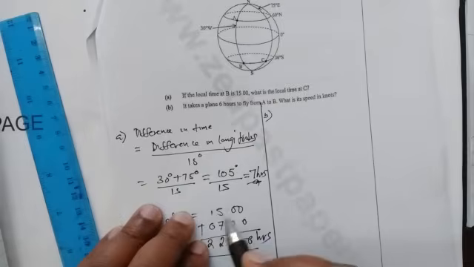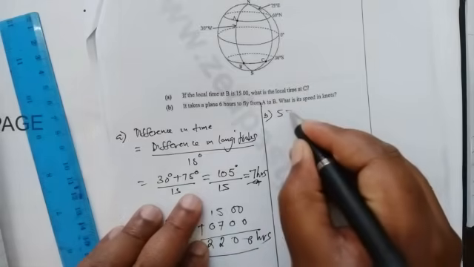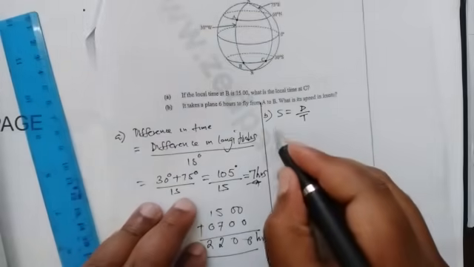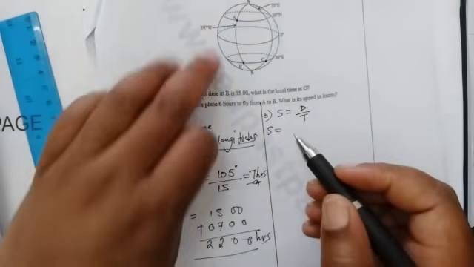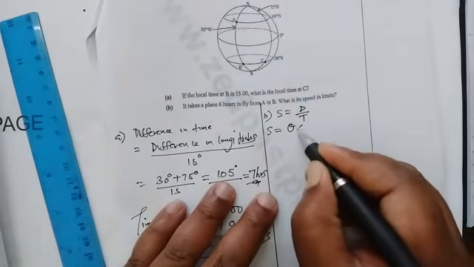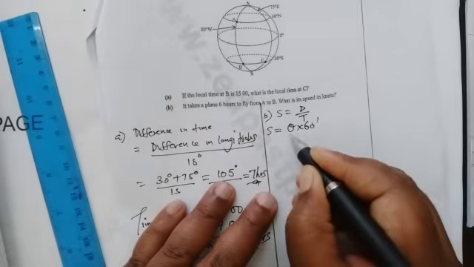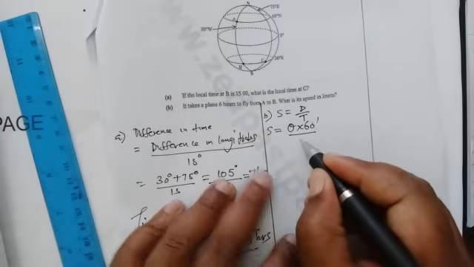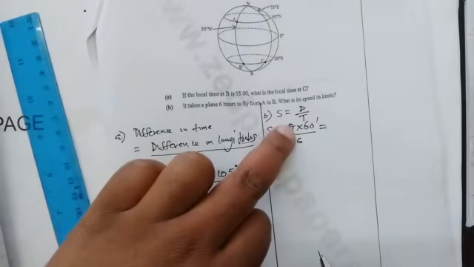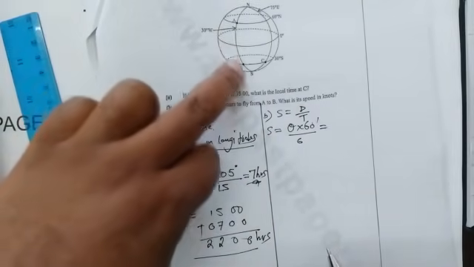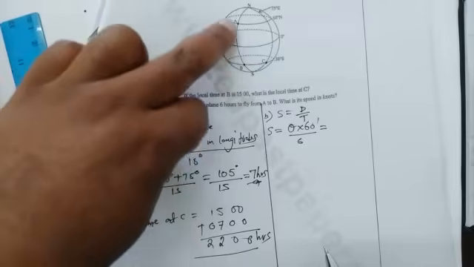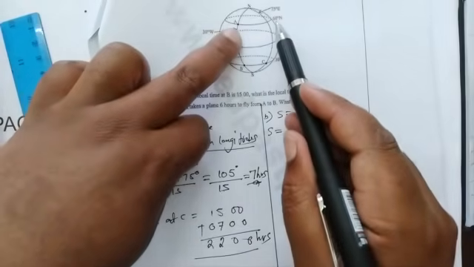Speed is equal to distance divided by time. To get the distance in nautical miles, we say theta times 60 minutes divided by our time, which is 6. What is theta? Theta is the difference in latitudes between A and B.